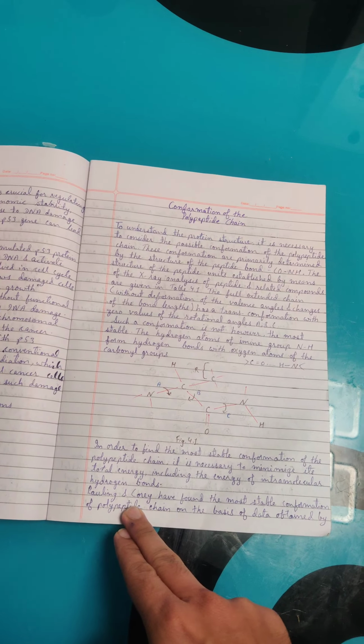The conformational energy of the chain is determined by the weak interaction of the non-bonded atoms because of the planar structure of the peptide group. The rotational angles of the ith unit are partially independent of the angles of the adjacent unit.